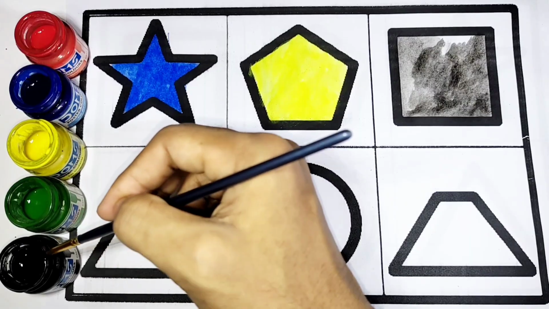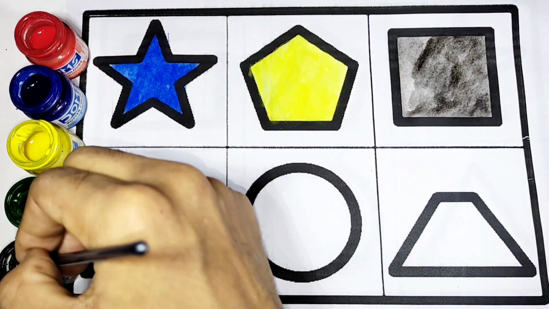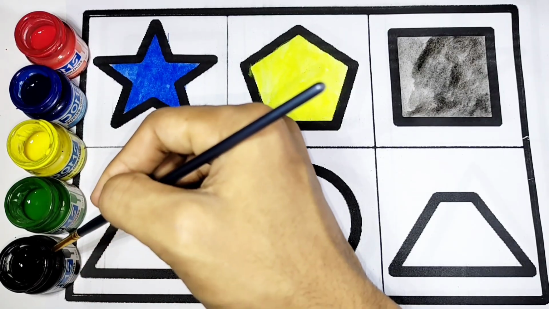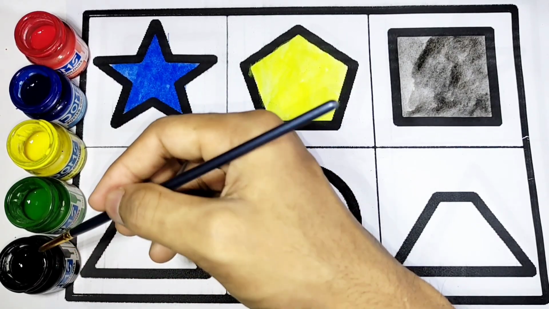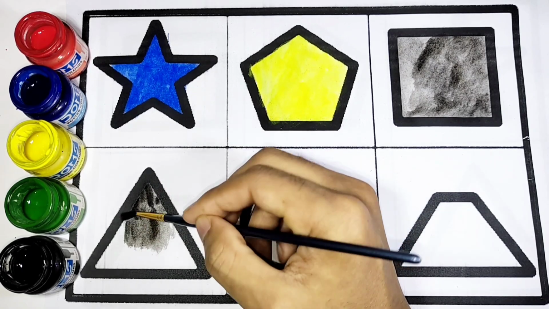The next one is triangle. Now we're coloring the shape of triangle. Kids, we are again using the color of black.